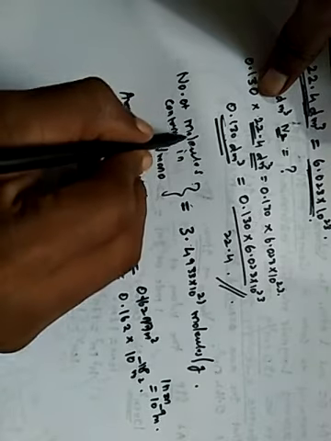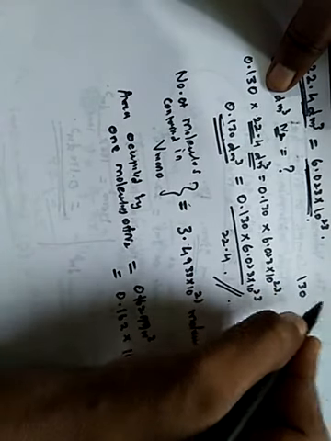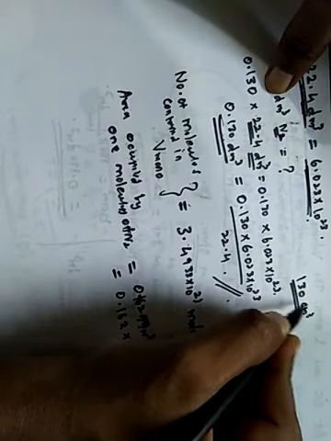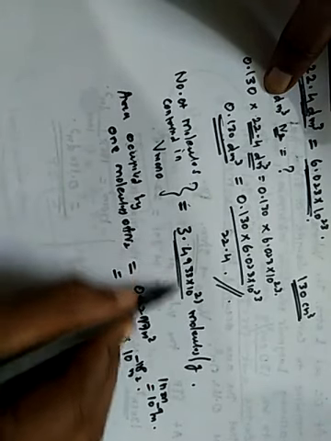Now I calculated the number of molecules present in this volume of nitrogen gas. The volume of nitrogen gas required to fill the first layer is 130 centimeter cube. So in this 130 centimeter cube of nitrogen gas, this much of molecules are there.